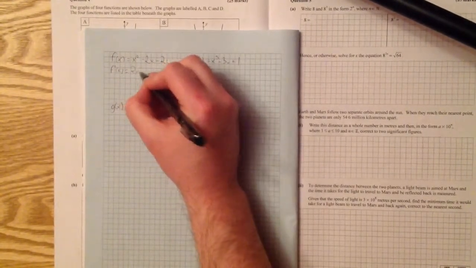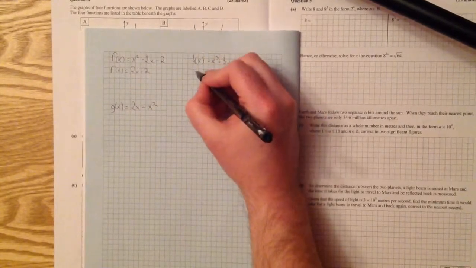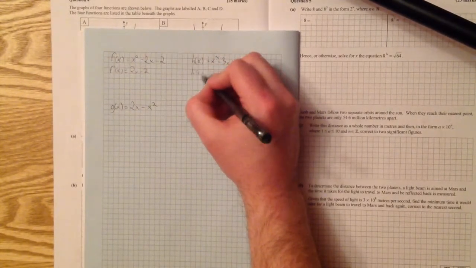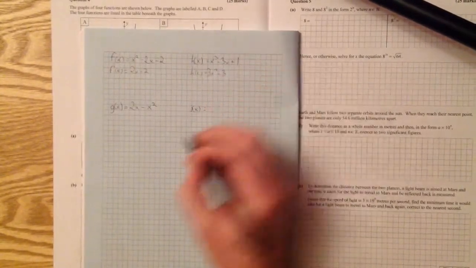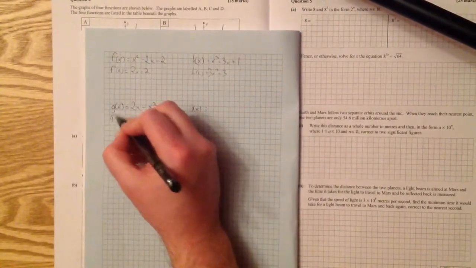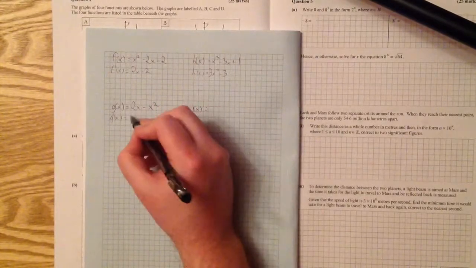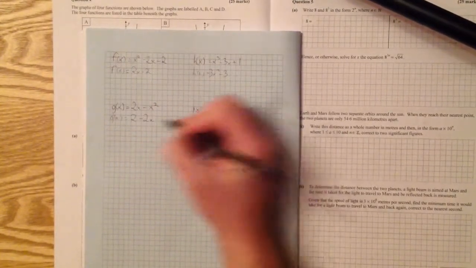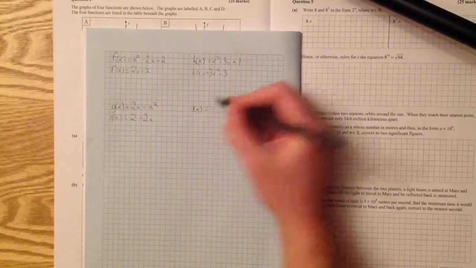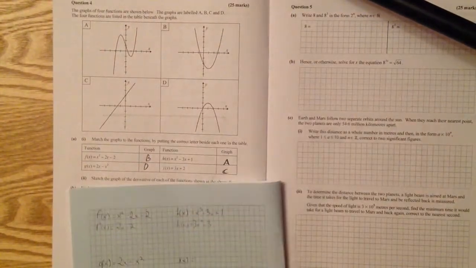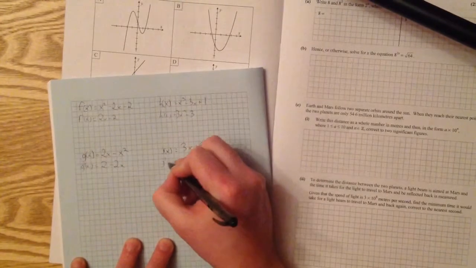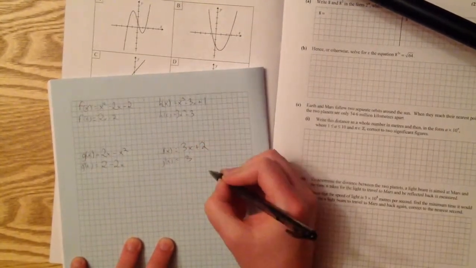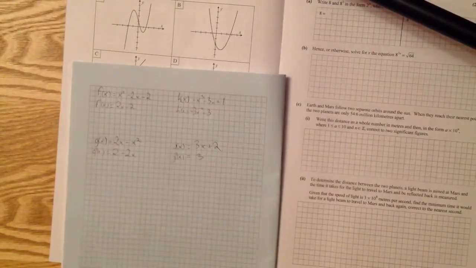It becomes 2x minus 2. Over here, we're going to have h inverse of x is equal to 3x squared minus 3. G inverse of x is going to be 2 minus 2x, and J inverse of x, well, first of all, let's write out, so it's 3x plus 2, and J inverse of x is equal to 3. Okay? I hope we can see that clearly enough.